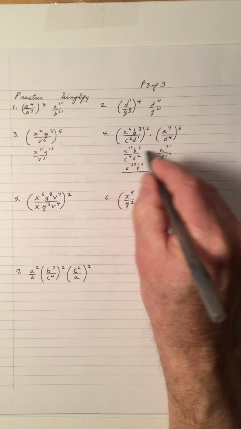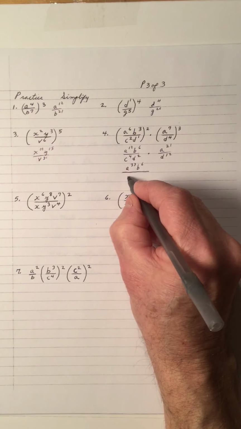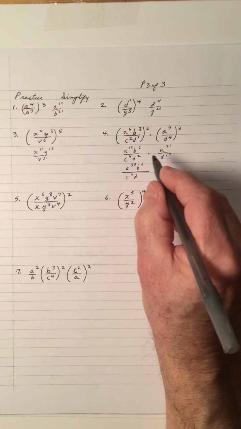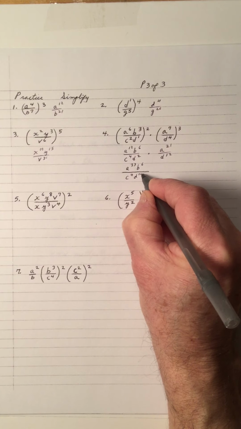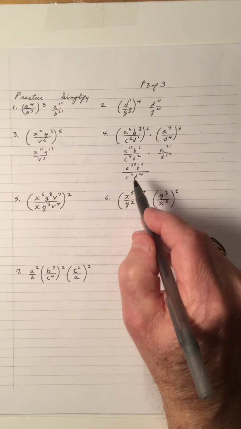B to the 6. There's no B's to go with. Only the A's can go together. On the bottom, only the D's can go together, because when I multiply, I can only work with the like bases. So when I multiply, I add. So the D's go together, so that gives you 14.